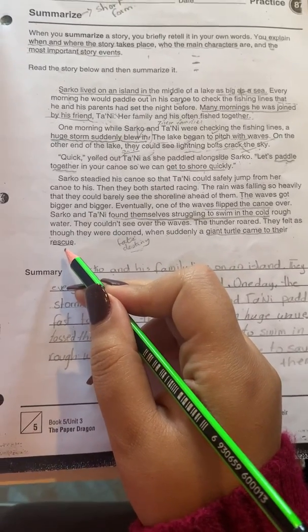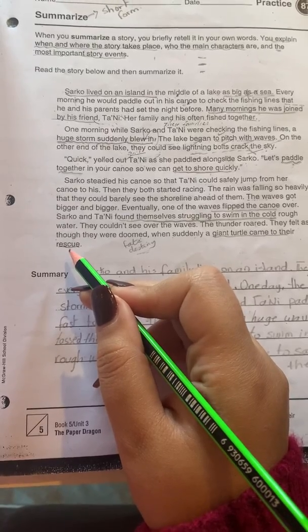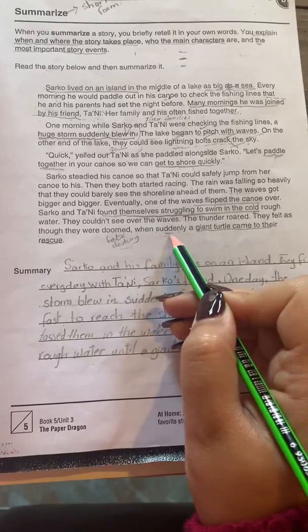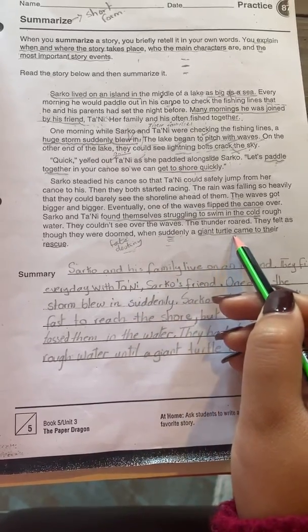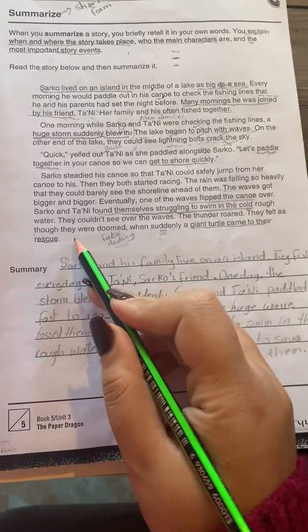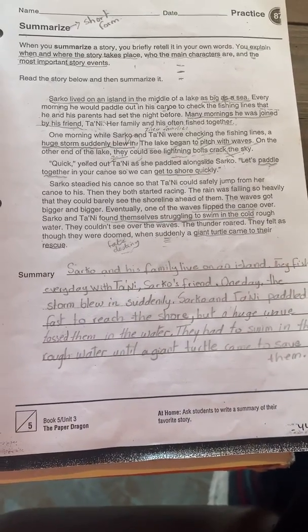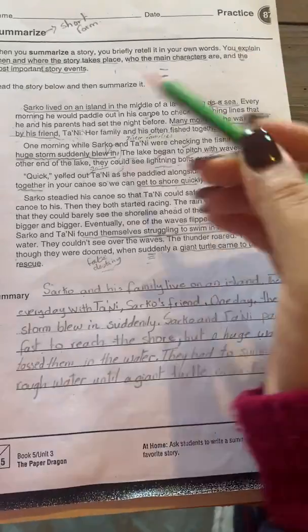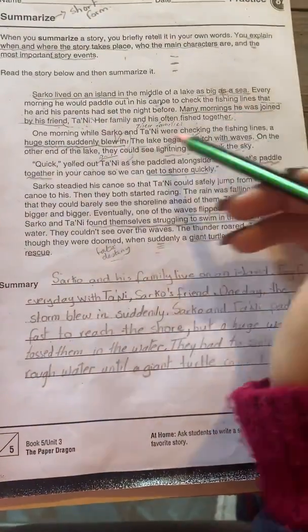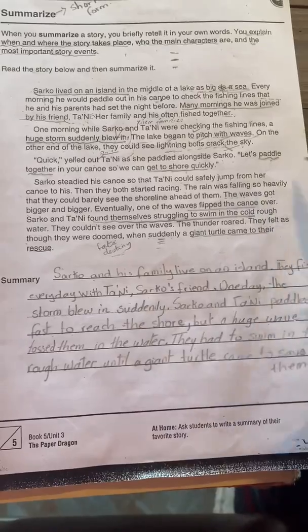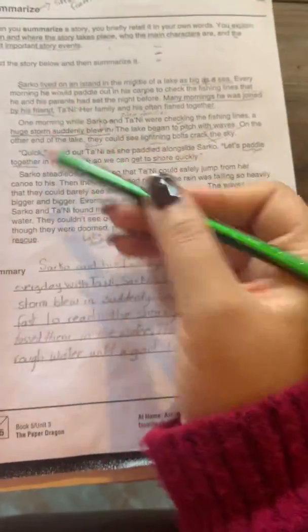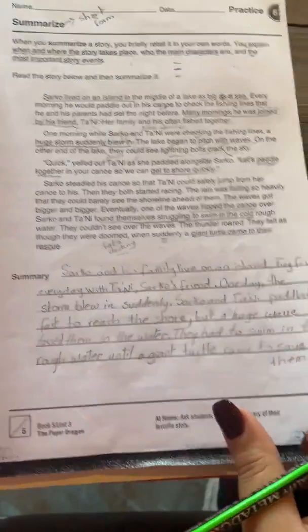So, what is the most important event in the ending? What happened suddenly? A giant turtle came to their rescue. It means this turtle came to save them. Okay? So now look at these underlined ideas. We will join them together in our own words. Don't copy the words as they are. We don't copy, but you write it in your own way.